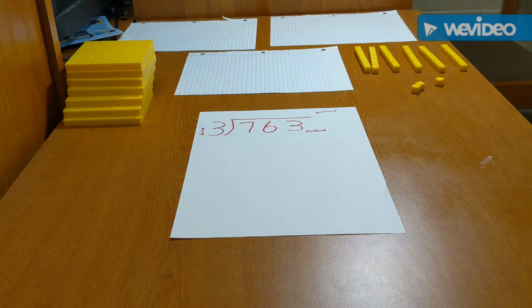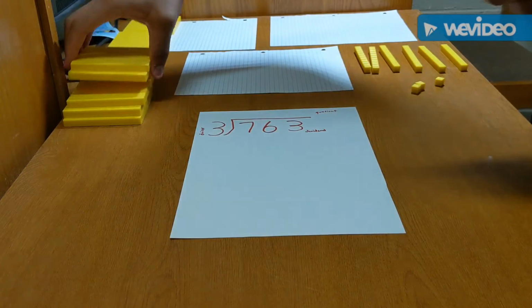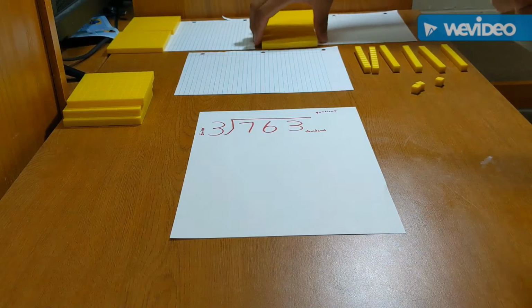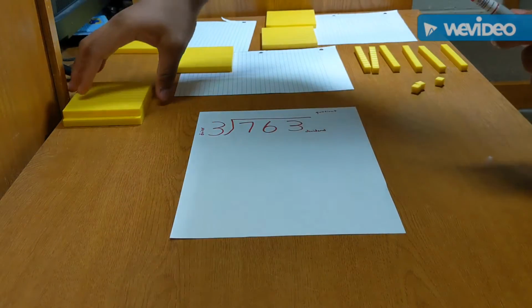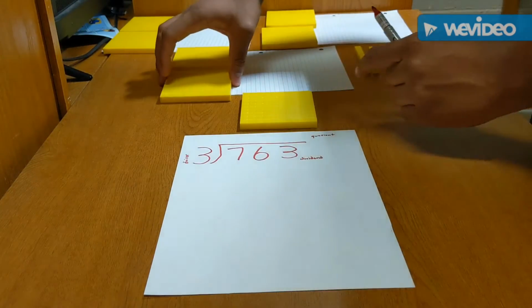So, let's start off with our hundreds place. Now we know that 7 of our hundreds can equally be distributed in our 3 groups without going over. So let's try to fit 7 or close to 7 in 3 of our groups with our base 10 blocks. So 2, 2, 2, and we're left with 1 flat.